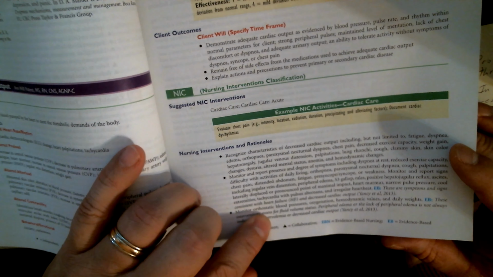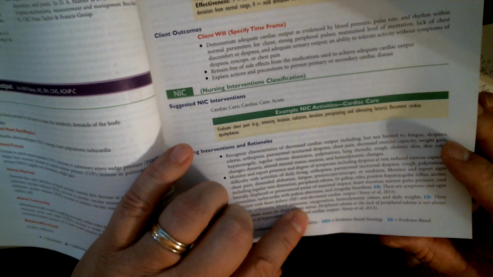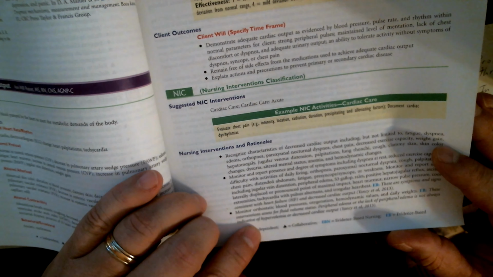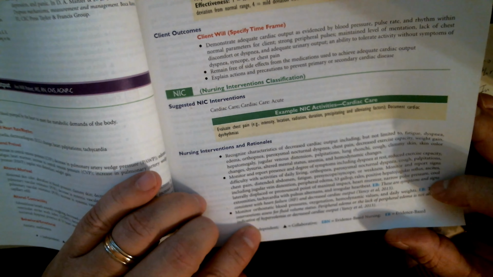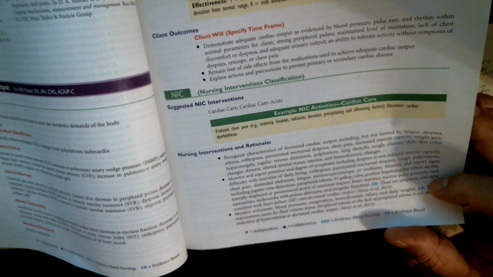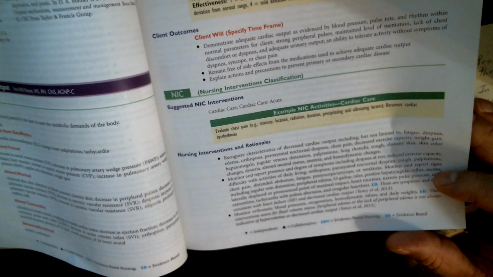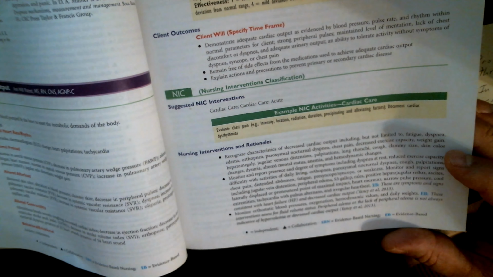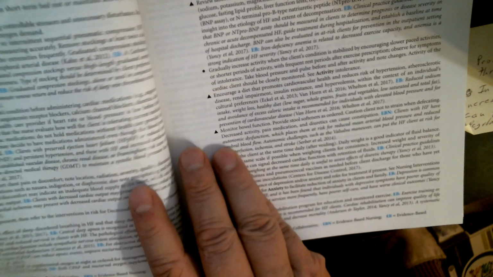So monitor orthostatic blood pressures, oxygen, hemodynamic values, and daily weights. Daily weights is an important thing that you're going to monitor. So that tells you, are you getting rid of fluid, or is he still accumulating fluid? These interventions assess for fluid volume status. So see, there's all kinds. I'm not going to read the whole book to you, but there's all kinds of stuff, right?